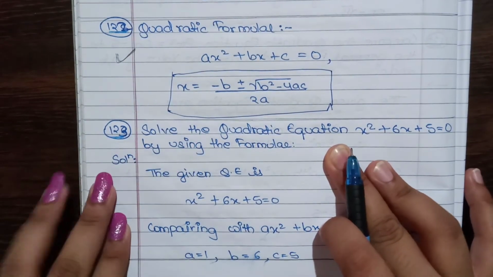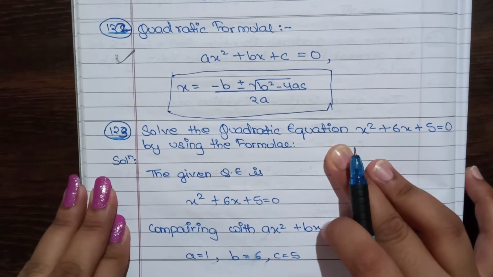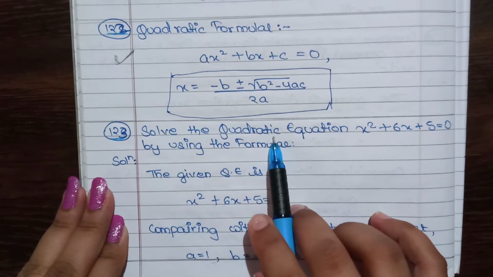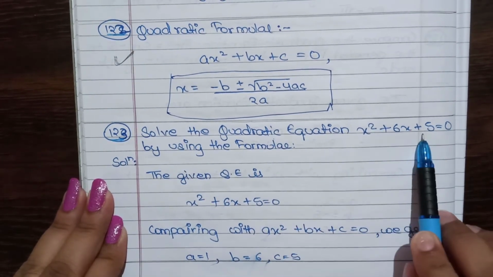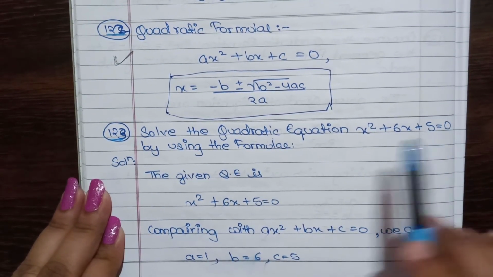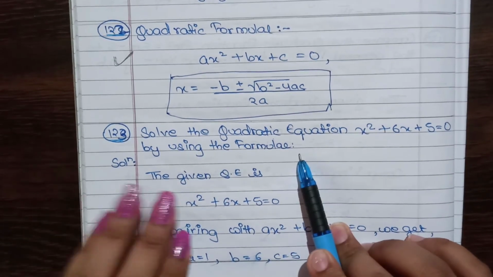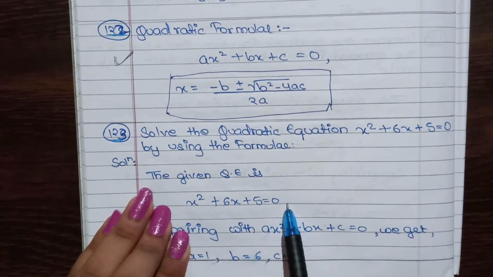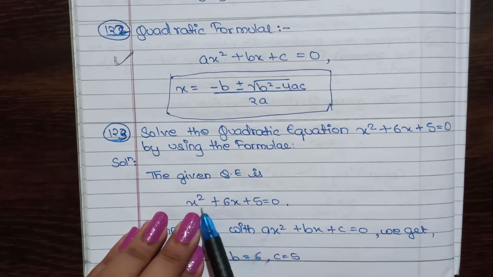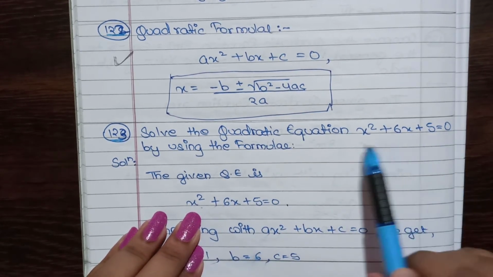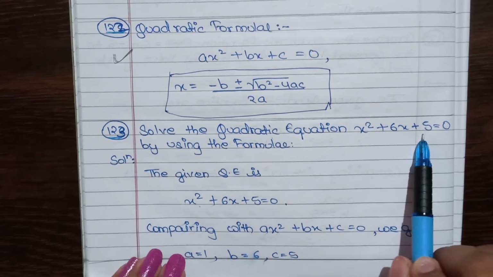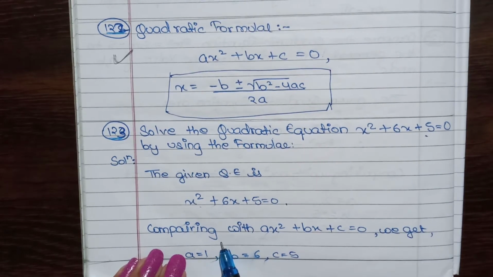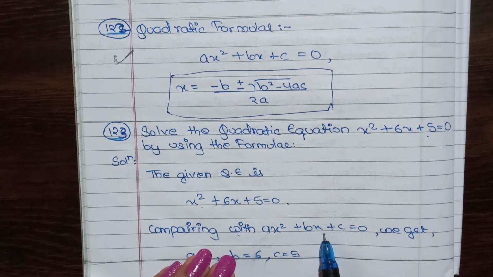So here let's see a question related to the formula method. Solve the quadratic equation x square plus 6x plus 5 equals to 0 by using the formula. So first, here is the quadratic equation. This is the equation x square plus 6x plus 5, given in the question. So we are going to first compare this with the general equation, ax square plus bx plus c.